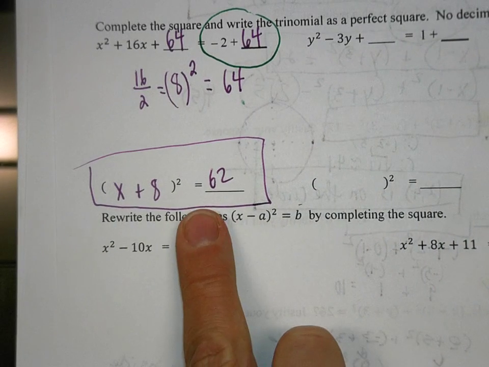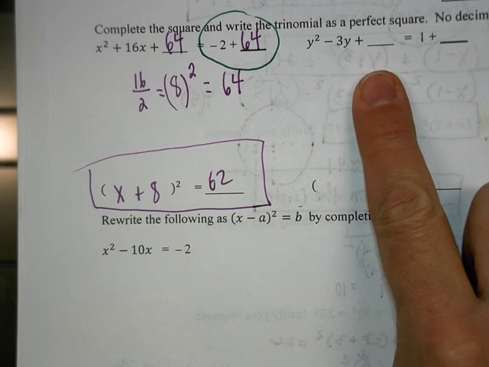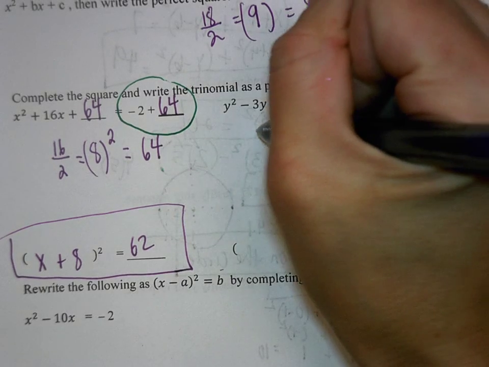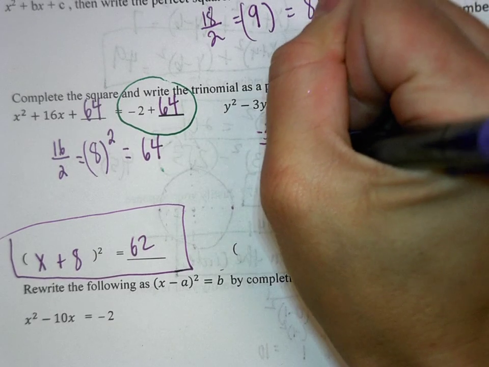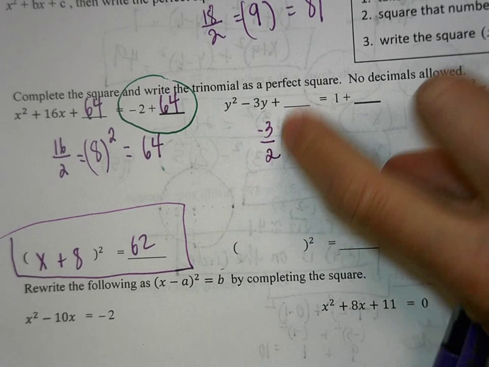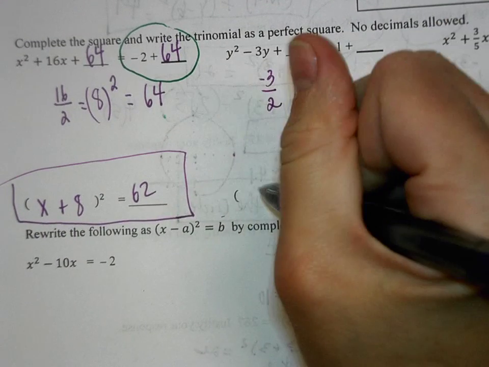Now, if you go to this next one, when I take negative 3 and I cut it in half, it doesn't simplify. If this doesn't cut in half like this, just write it this way. X minus 3 halves.